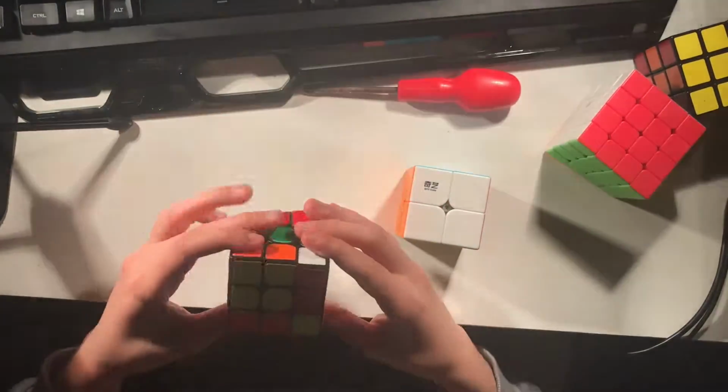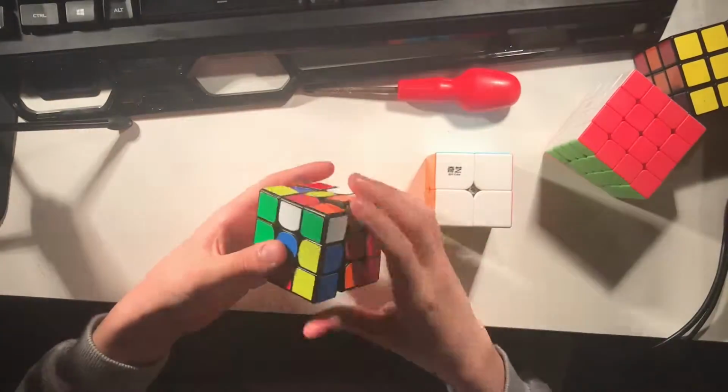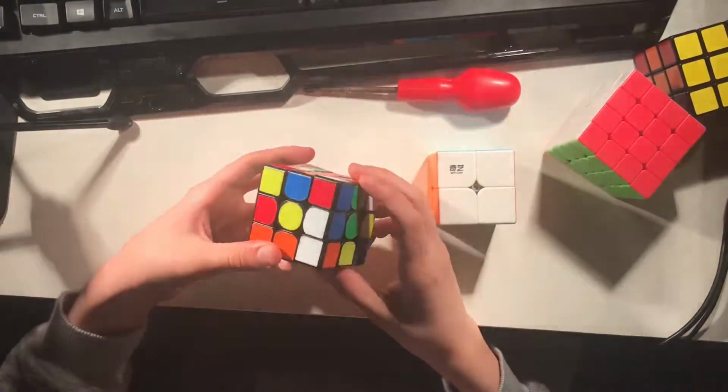For example, let's just do a random scramble on this 3x3.